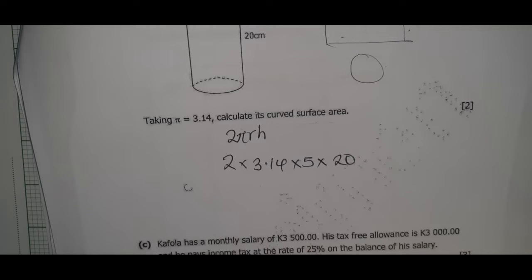Can we multiply together so that we don't make mistakes? Can we multiply together so that we don't get mistakes? Please bear with me for the noise that is in the background. There's a bit of noise.